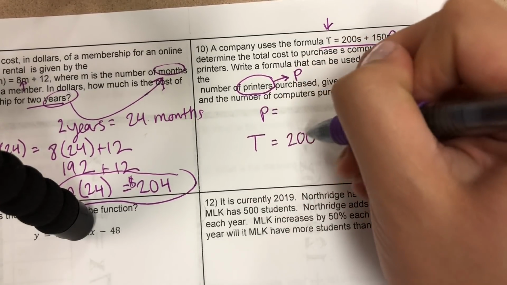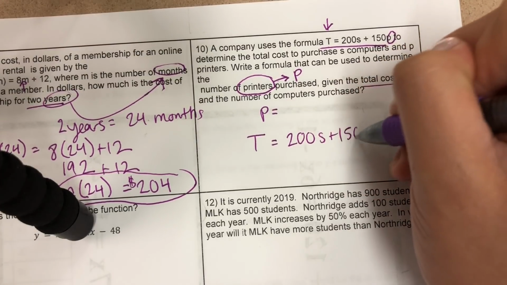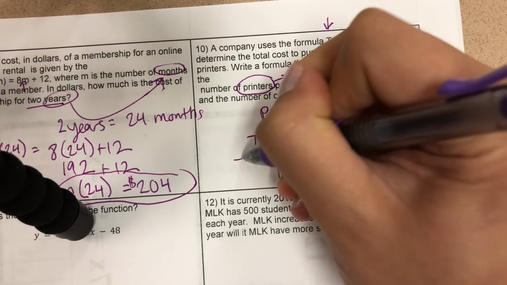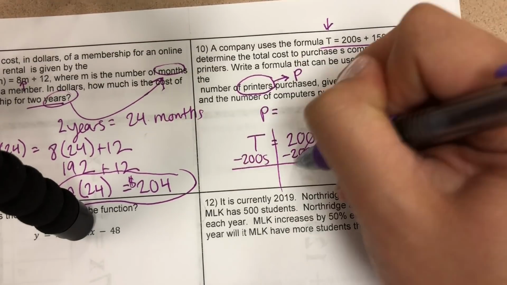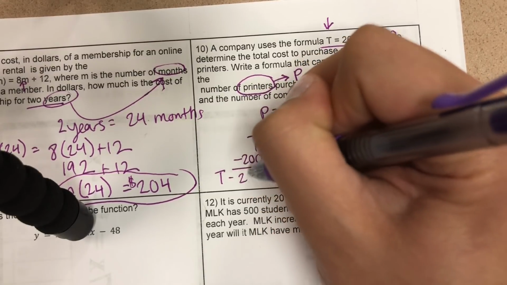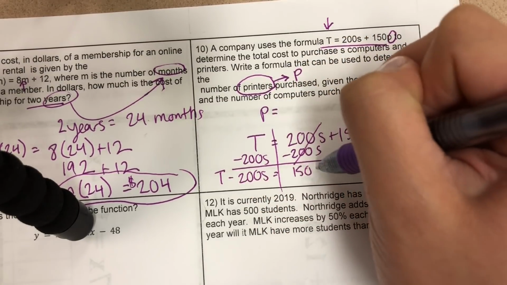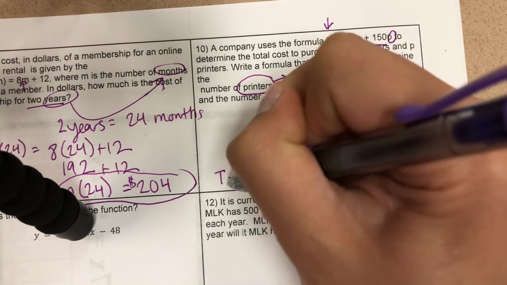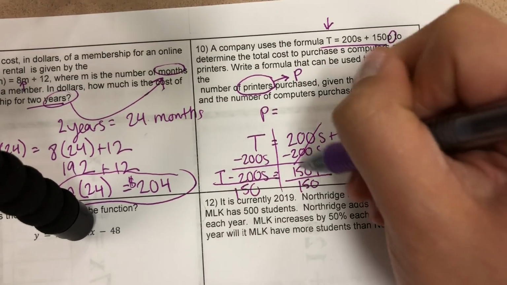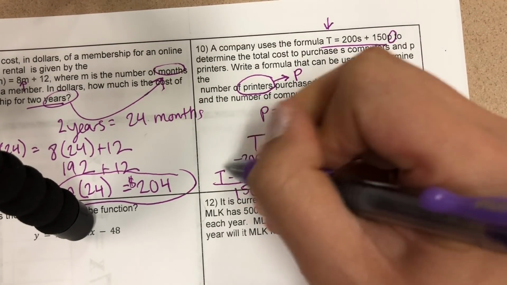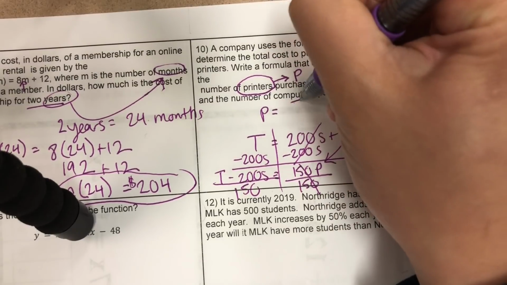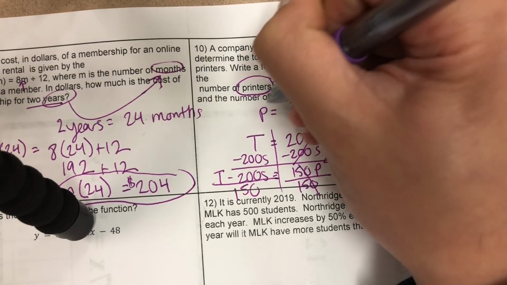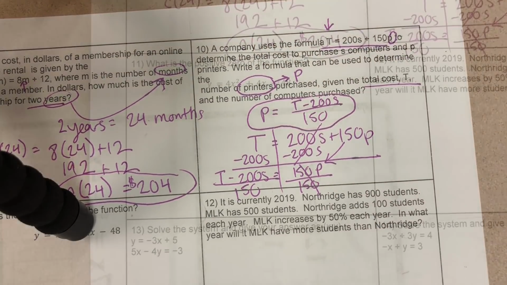Let's start with the original equation. T equals 200S plus 150P. Draw my river. To get P alone, I'm going to subtract 200S on both sides. These cancel, leaving T minus 200S, and this equals 150P, which I drop down. P is not by itself yet. My final step is to divide by 150. These cancel out, so I'm left with P, and that's equaling everything on this side. So P equals (T minus 200S) over 150. That's going to be your final answer.